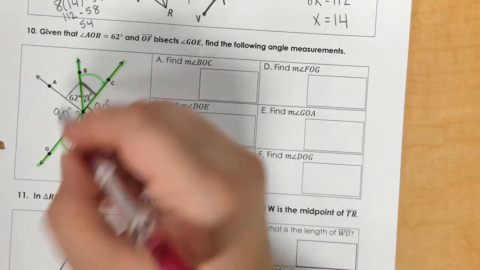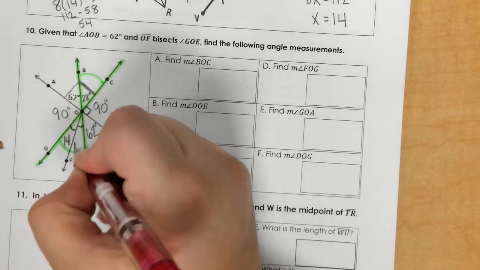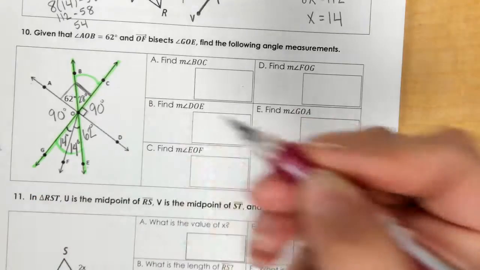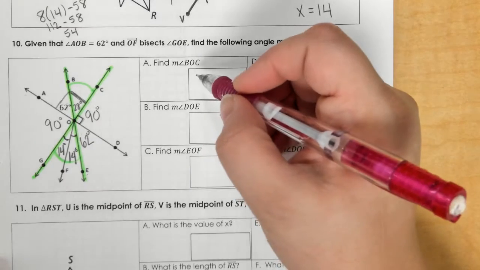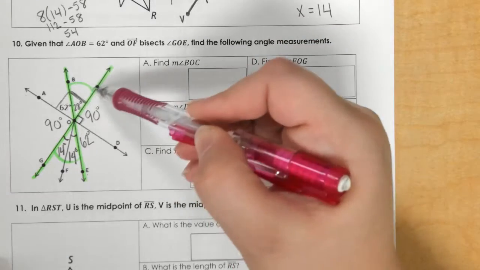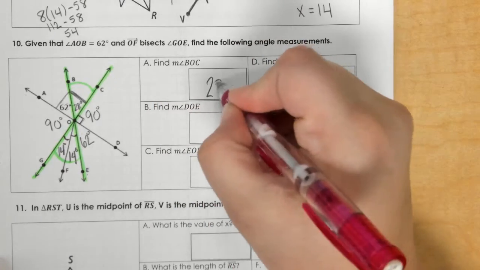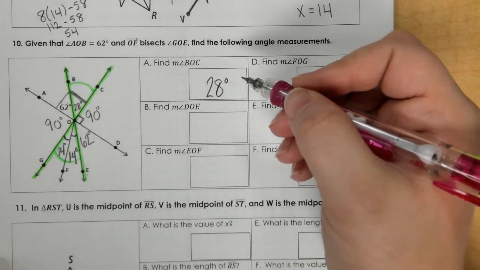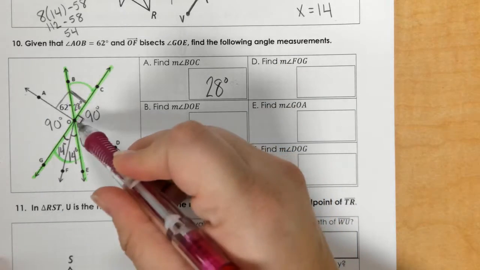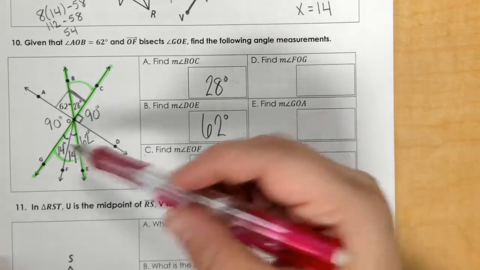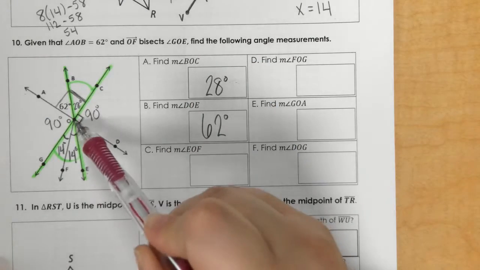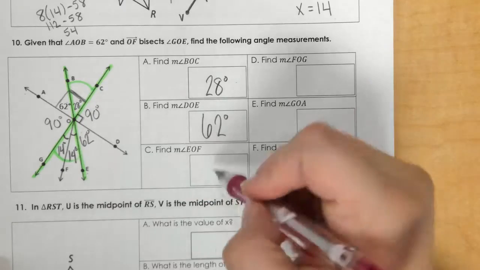So half of 28 is 14 and 14. Alright, so now, angle BOC is 28. Angle DOE is 62. EOF we found was 14 degrees.